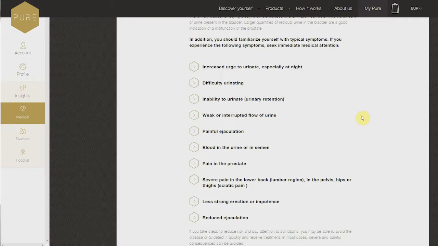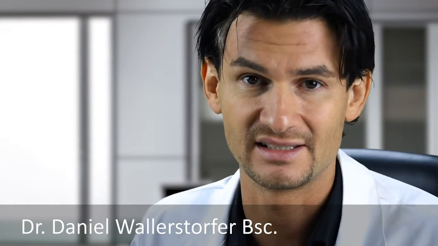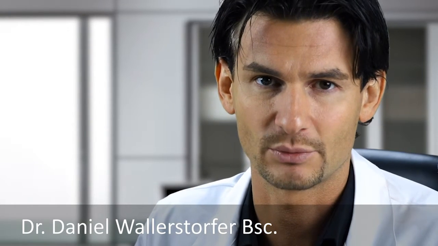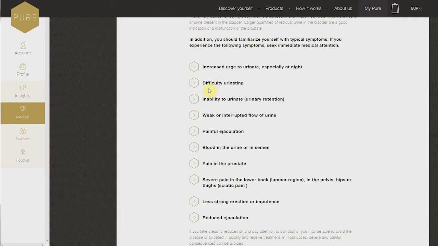Finally, you should familiarize yourself with the typical symptoms of prostate hyperplasia or prostate cancer to make sure that you seek medical attention in case you develop one of these symptoms, and allow your urologist to recognize the disease in time. So the typical symptoms that do not necessarily mean that it is prostate cancer or prostate problems, but should be talked about with a urologist are an increased urge to urinate, especially at night, difficulty in urinating, the inability to urinate, weak or interrupted flow of urine, painful ejaculation, blood in the urine or in the semen, pain in the prostate, severe pain in the lower back, like the lumbar region, in the pelvis, hips or thighs, less strong erection or full impotence, and reduced ejaculation.